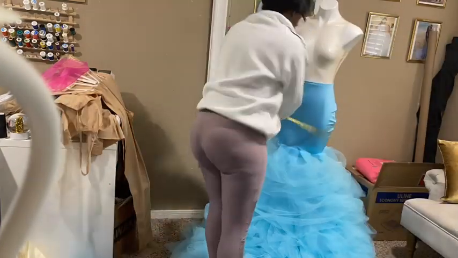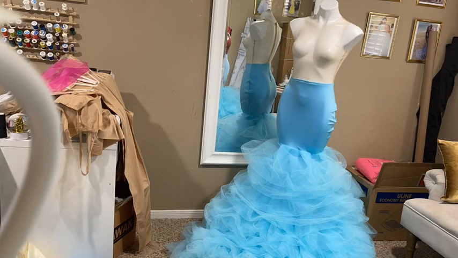So now I'm just putting the dress on my mannequin so I can see what it looks like. The mannequin's measurements are somewhat similar to the client, so this gives me a good idea of how it's going to look.